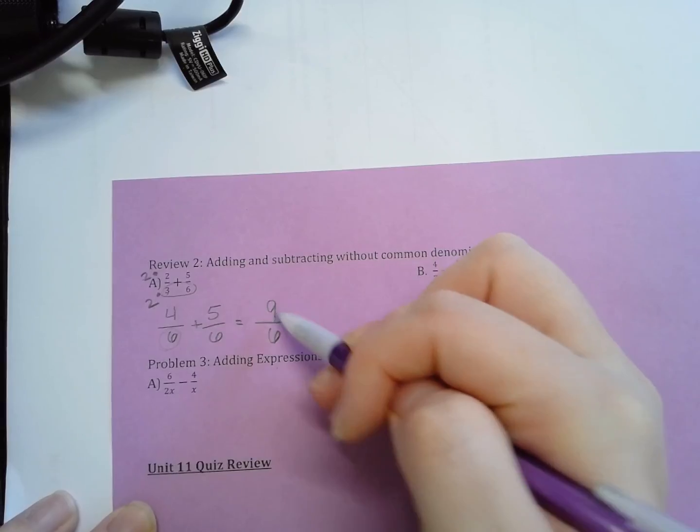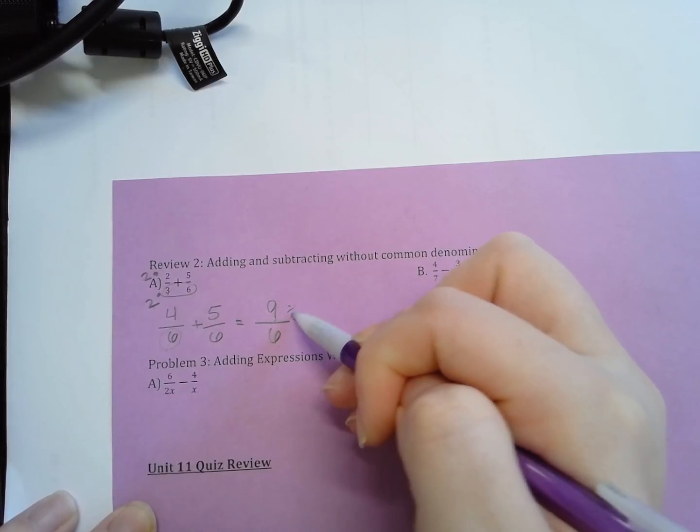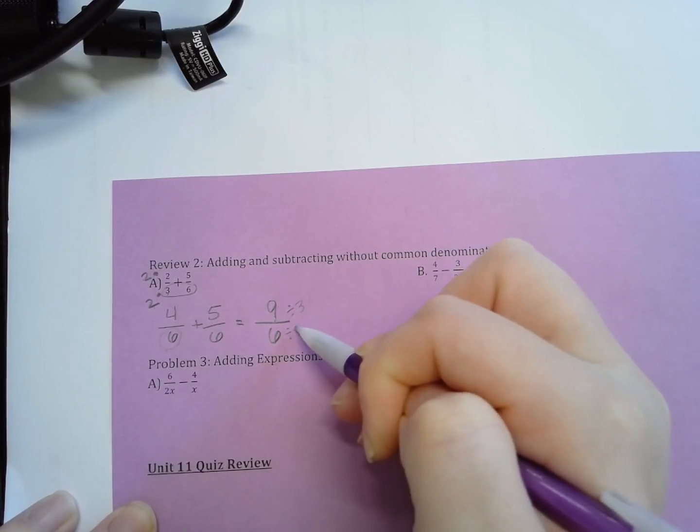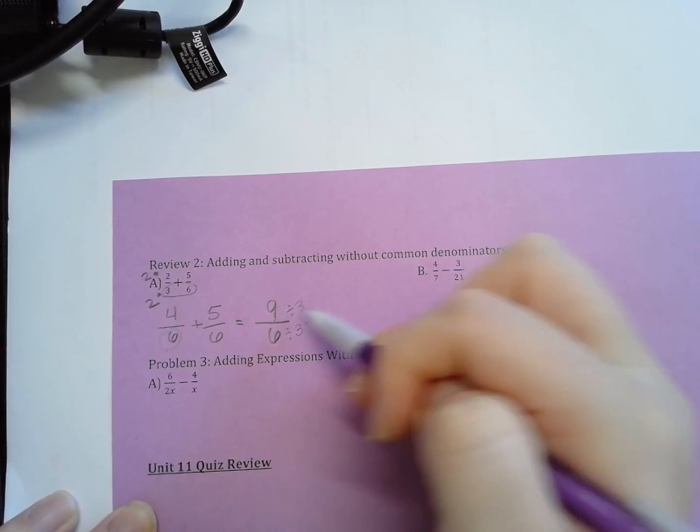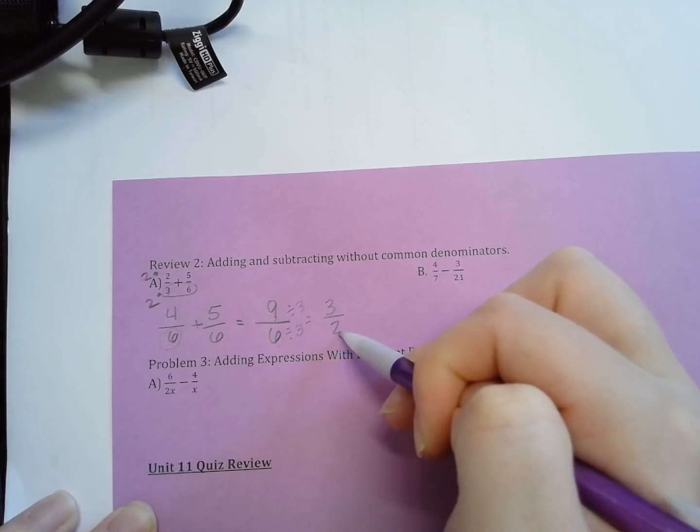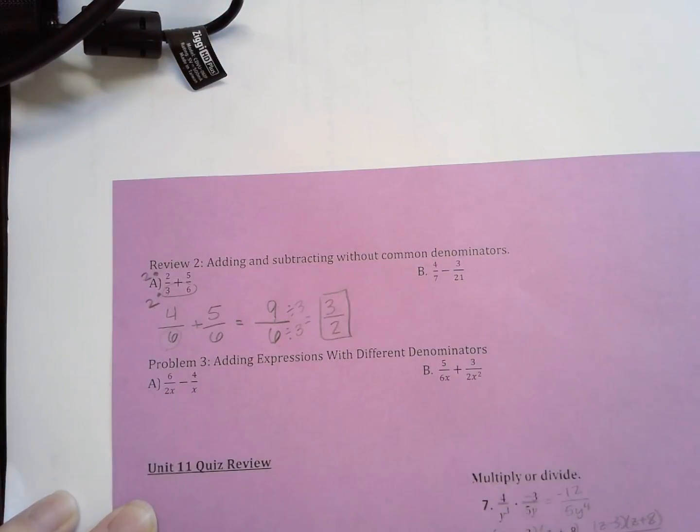So what goes into 9 and 6? That's going to be 3. So divide top and bottom by 3, or take out 3, and that'll leave me with 3 halves, or 3 over 2, as my final answer.